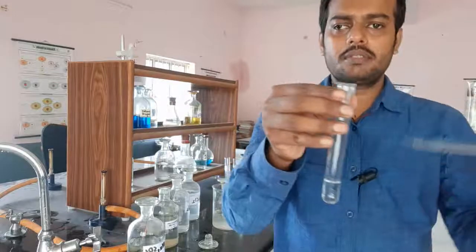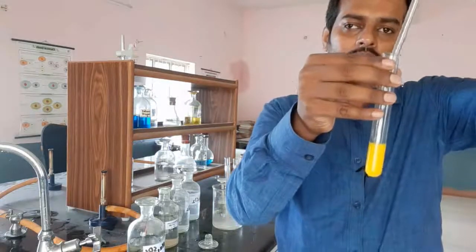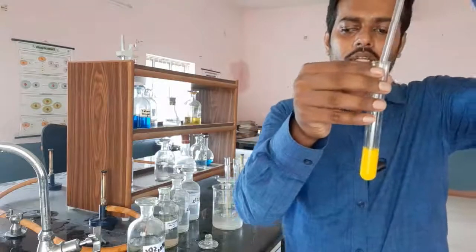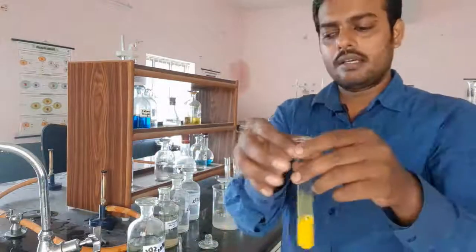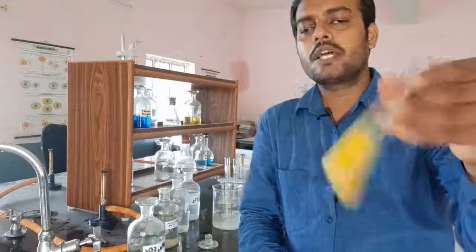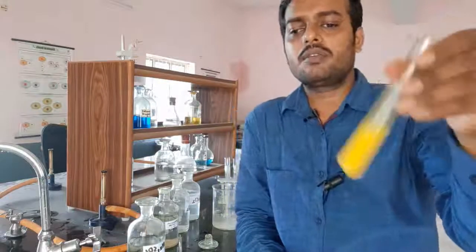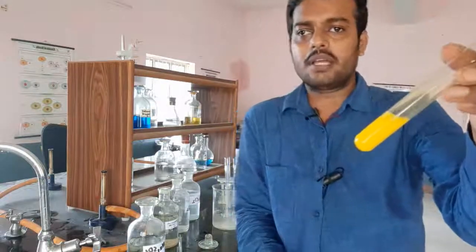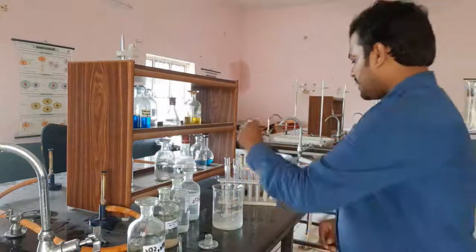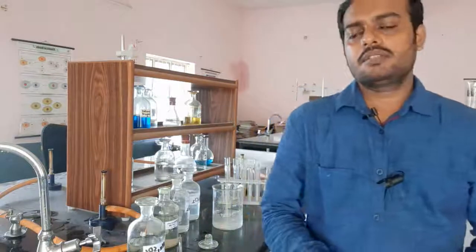So, let us see what happens. As expected, it should give a yellow color. So, you can see the formation of a yellow precipitate when lead chloride reacts with potassium iodide solution. This is a very original yellow color, and you can see it is a very beautiful yellow color we have observed. So, these are simple reactions, which are a kind of double displacement reaction or precipitation reaction.